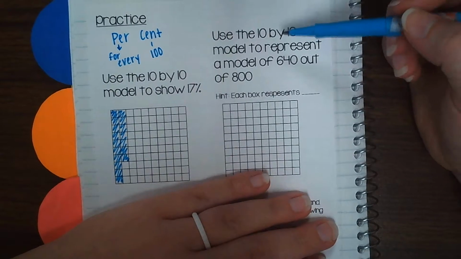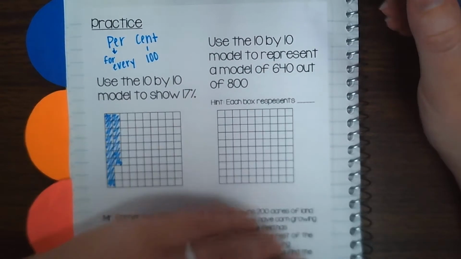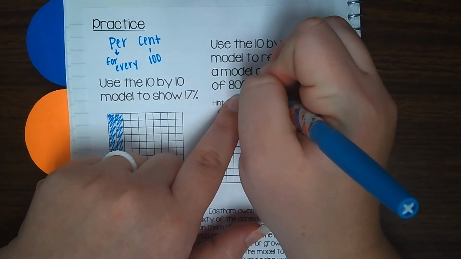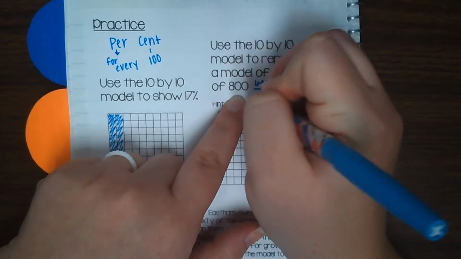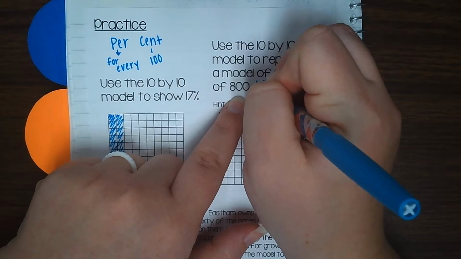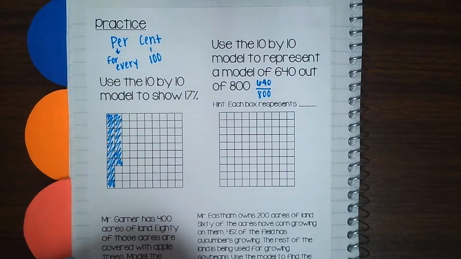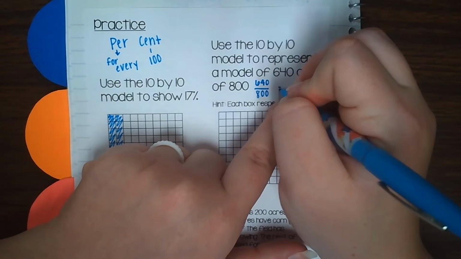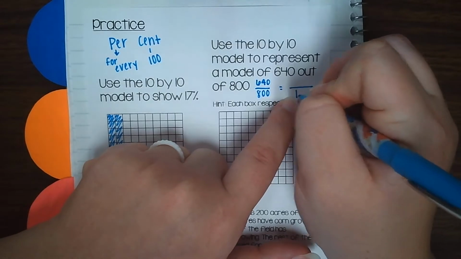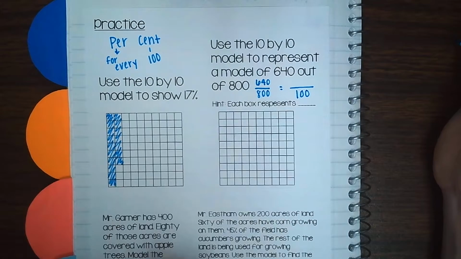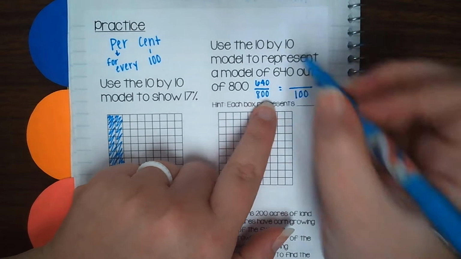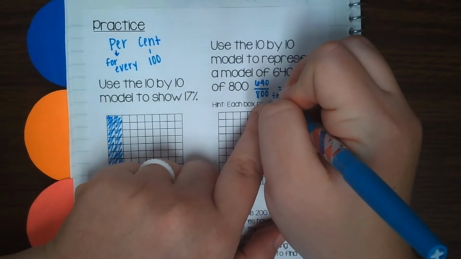The next says use the 10 by 10 model to represent a model of 640 out of 800. Well, I need to know, what am I going to do to get this to be 100? Well, to get from 800 to 100, we would divide by 8.